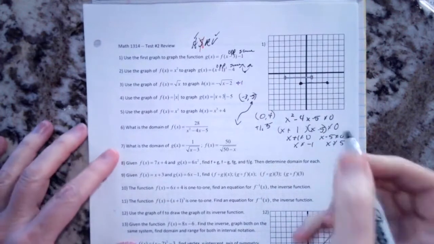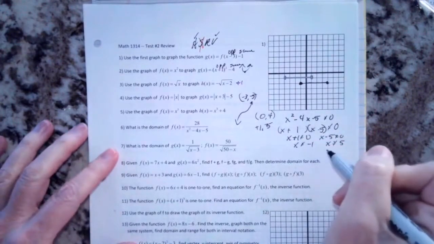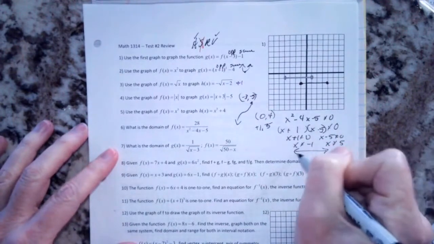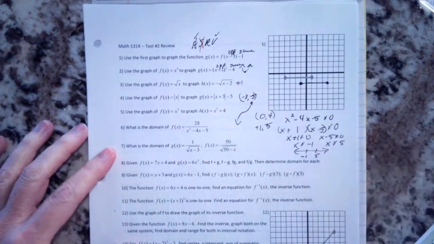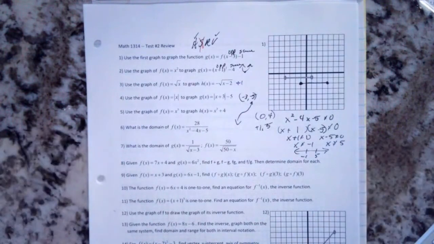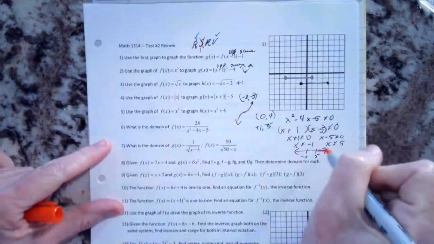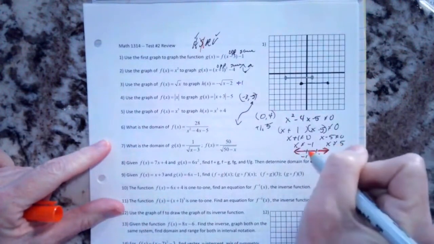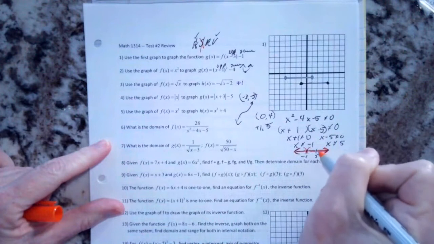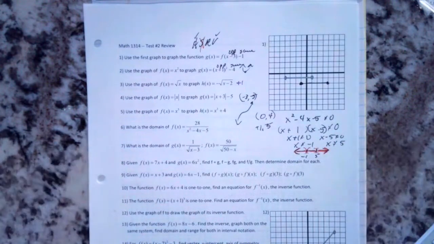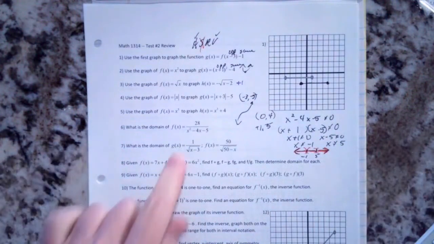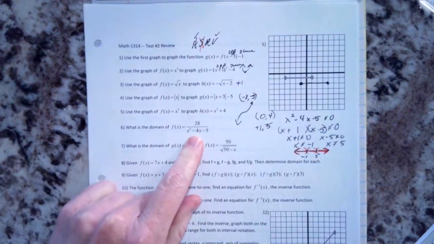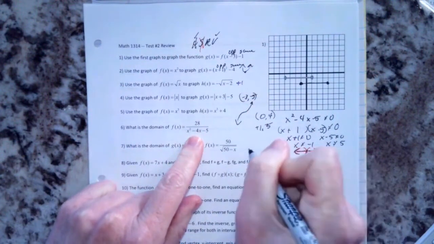You've got to write this in interval notation, I believe. So -1 is right there. 5 is right there. You need this stuff out here. You need the stuff between there. You need the stuff on the left. You can't include -1. You can't include 5. Otherwise, you'll zero out this bottom, and that's what you can't do.